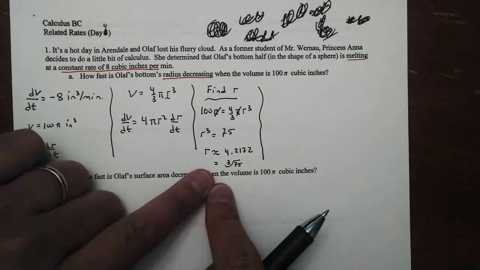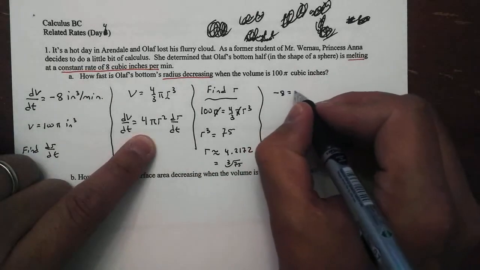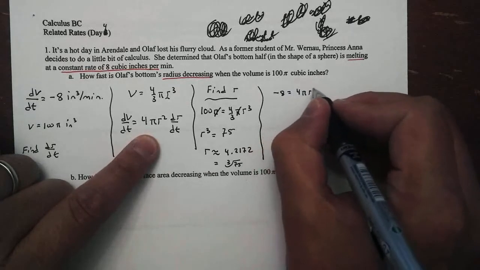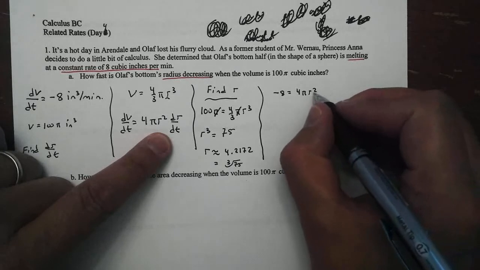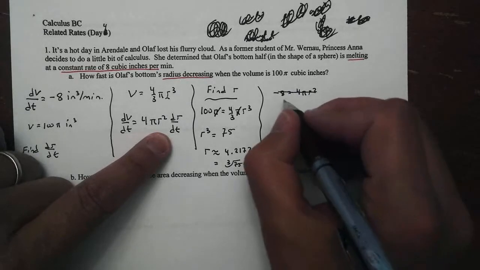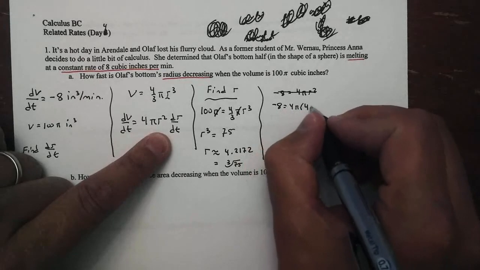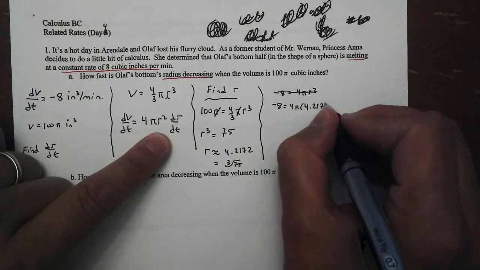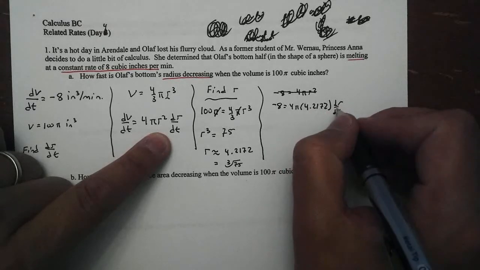And now we can just plug everything in. So we're going to get negative 8 equals 4 pi r squared. Whoops, I should go ahead and plug in my r there. So we get negative 8 equals 4 pi times 4.2172 squared times dr/dt.